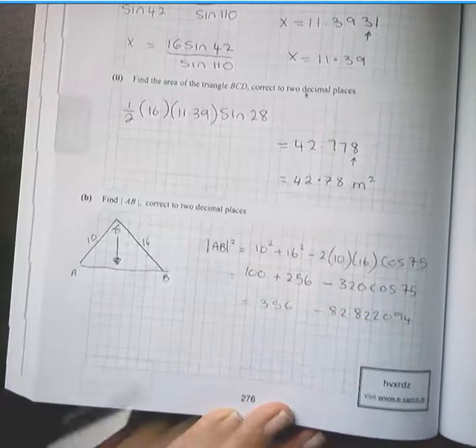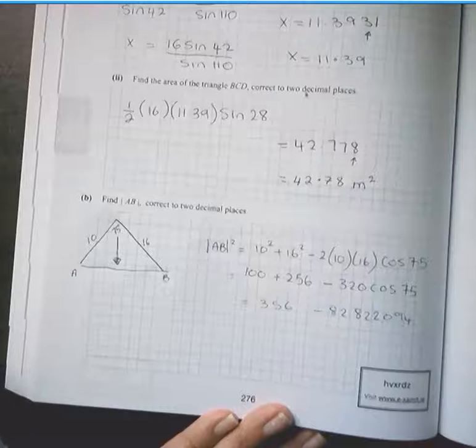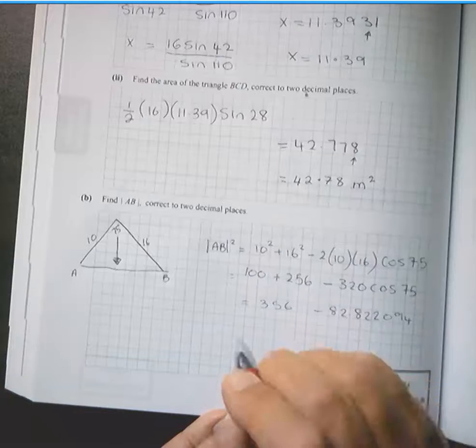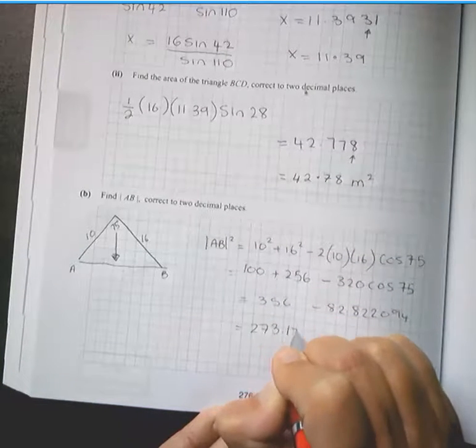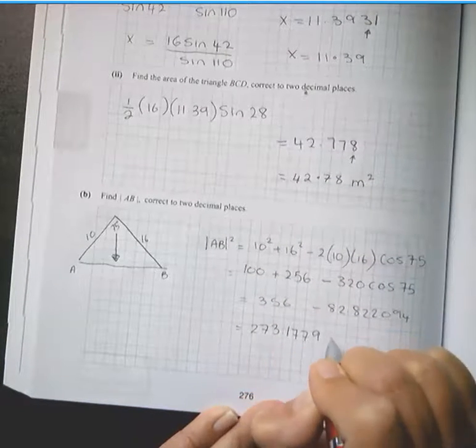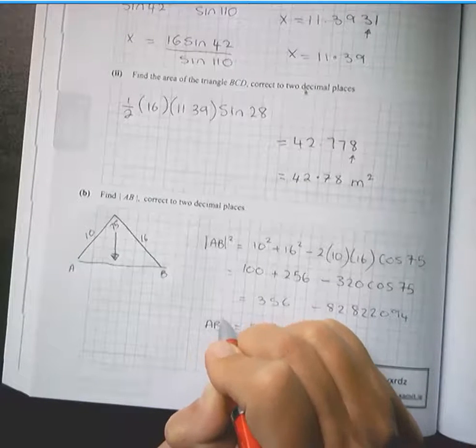Take that one away. So 356 take away 82.822094 gives me 273.177906. That will be equal to my AB squared.